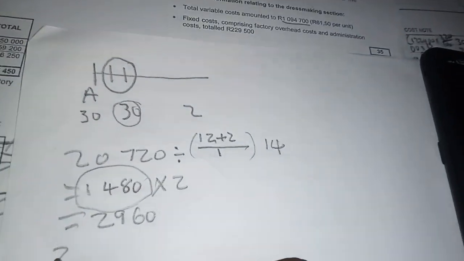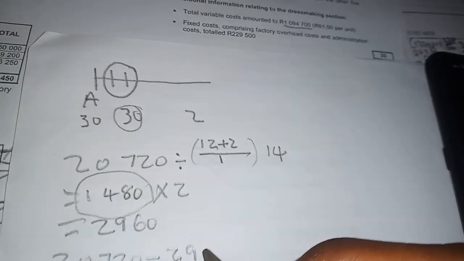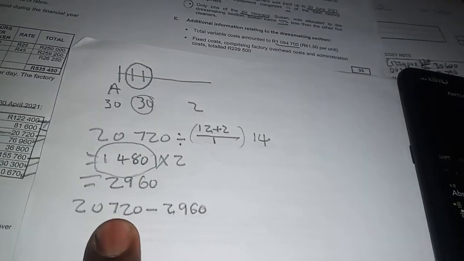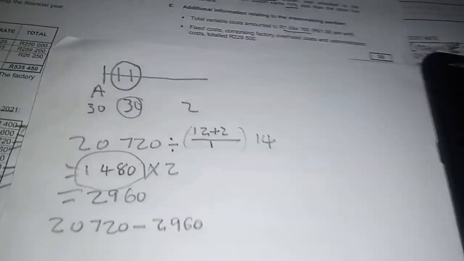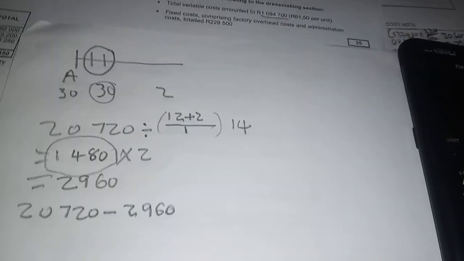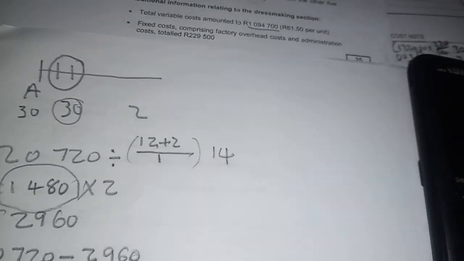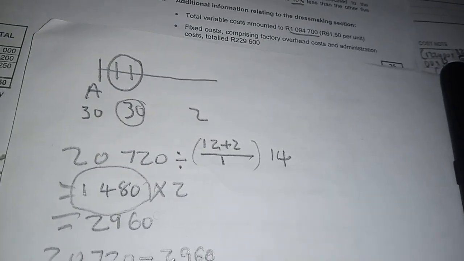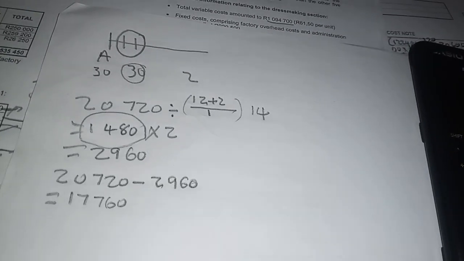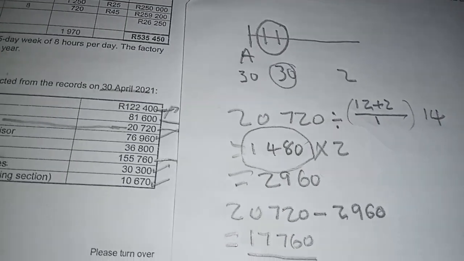Now we take our amount from the trial balance, and then we subtract the months that were paid in advance. Why? Because now we have all amounts that we are supposed to pay, and those that are paid in advance. We subtract those paid in advance, and it gives us what we have to pay for this current year, which is 17,760. This is the amount for insurance for the factory, but this is only the first line.